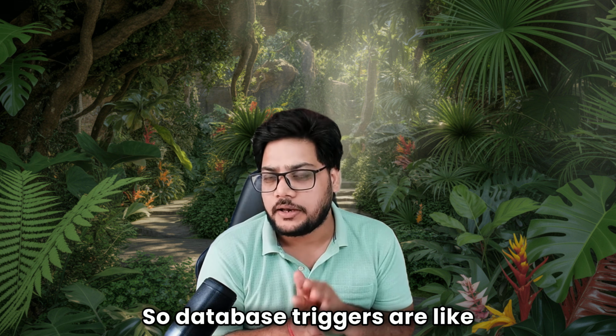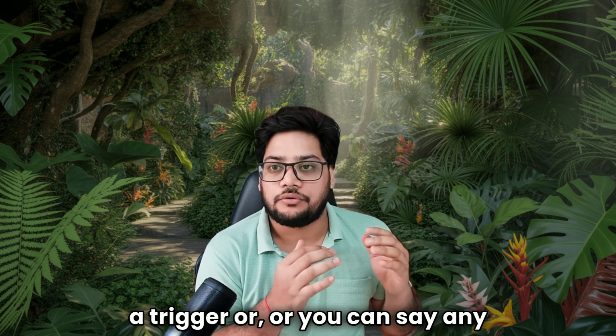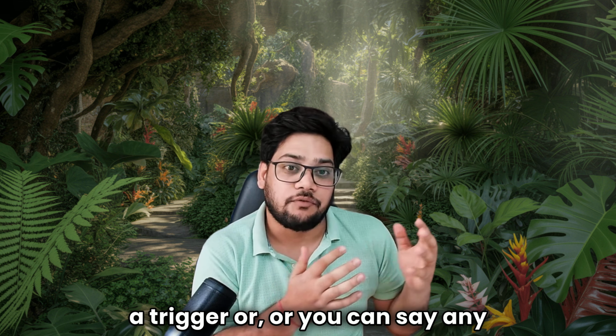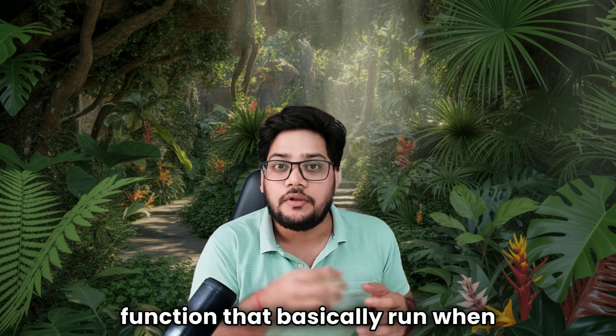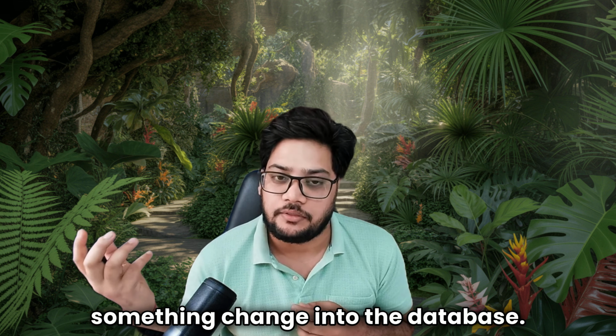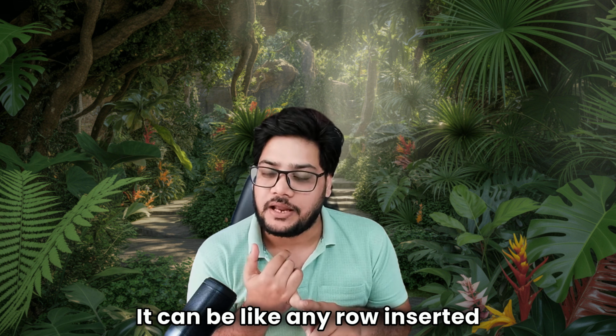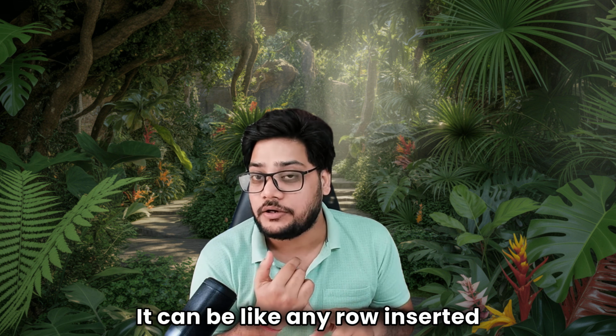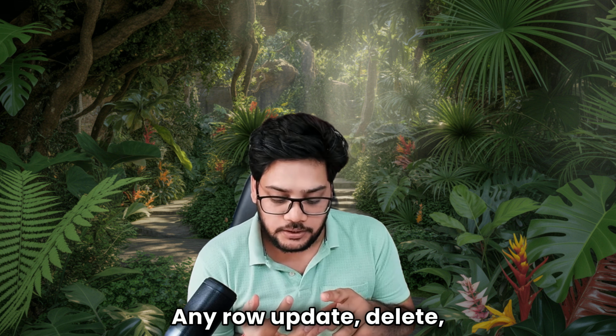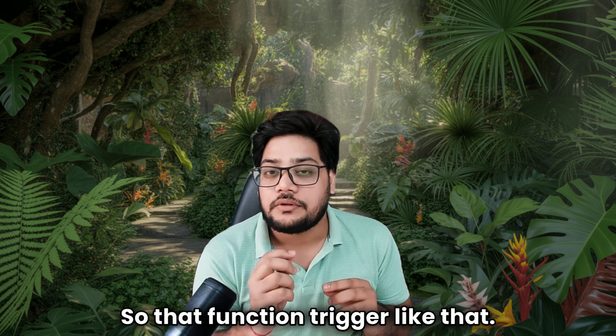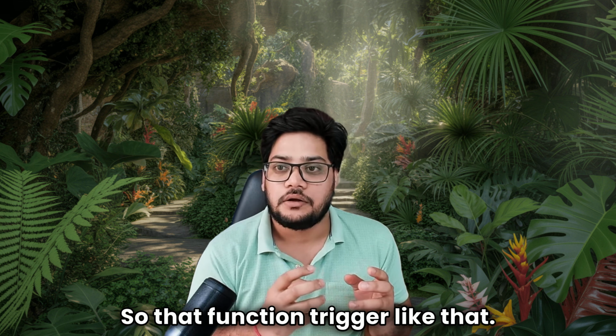Database triggers are basically functions that run when something changes in the database. It can be anything. It can be any row inserted into a database table, any row updated, deleted, anything happening. So that function triggers like that.